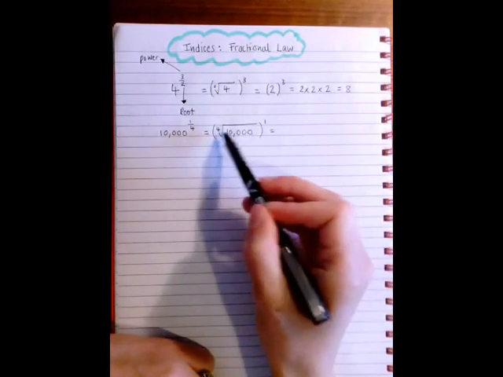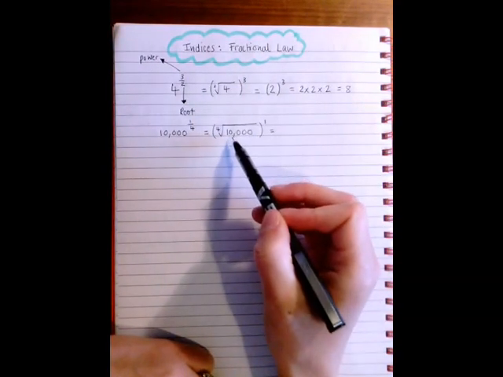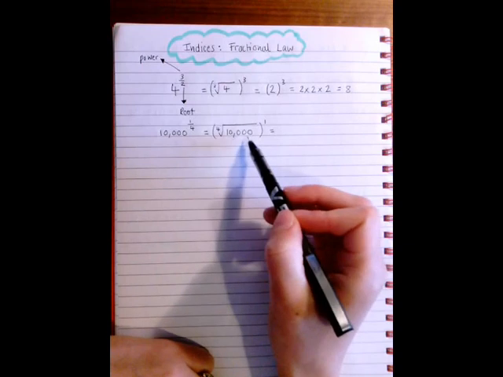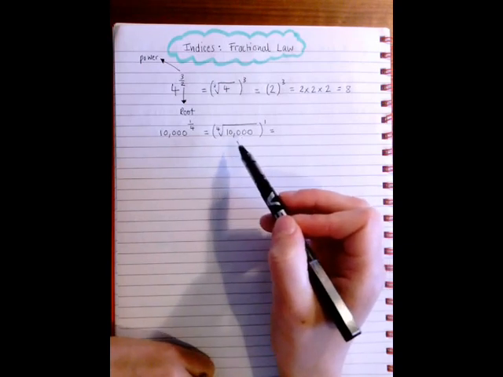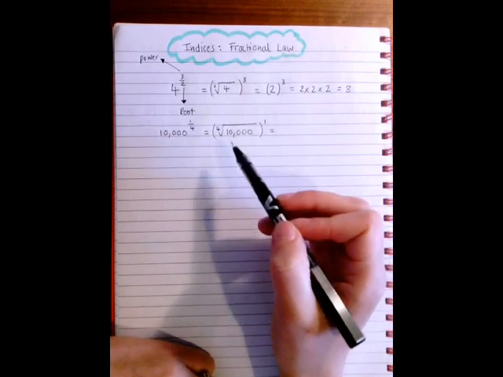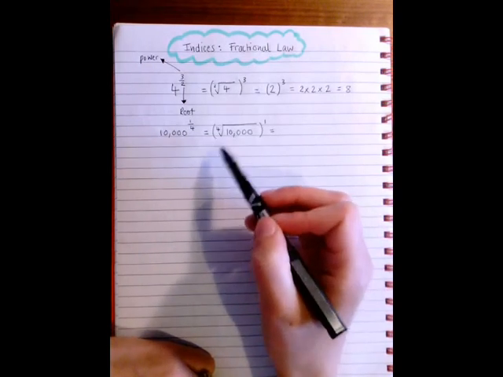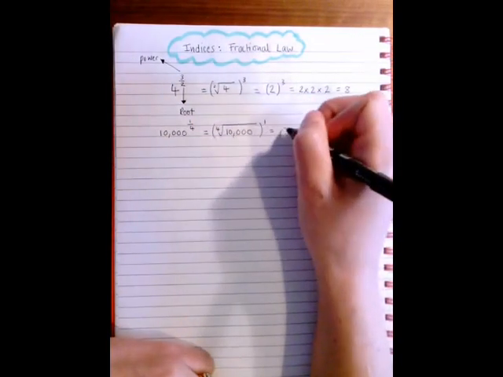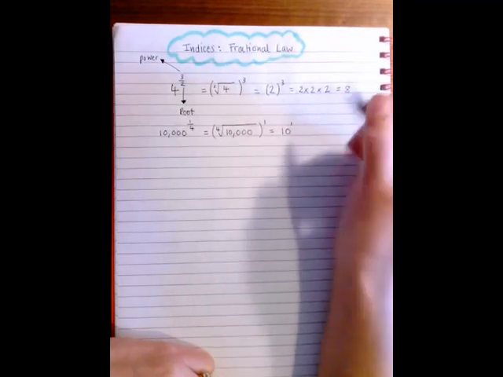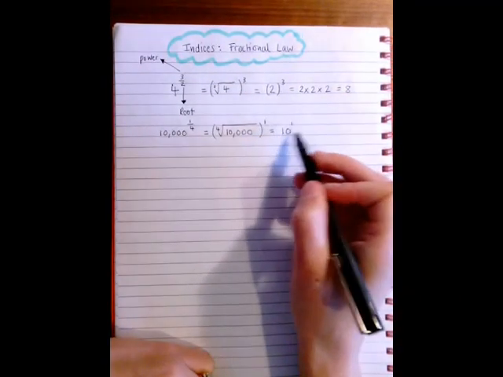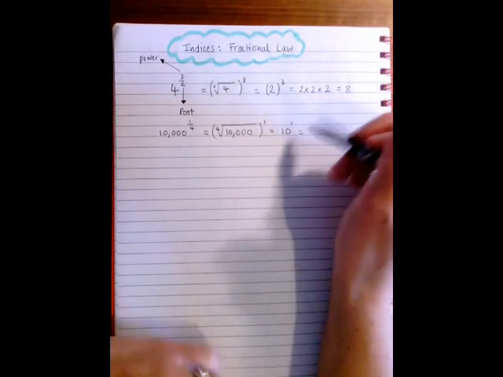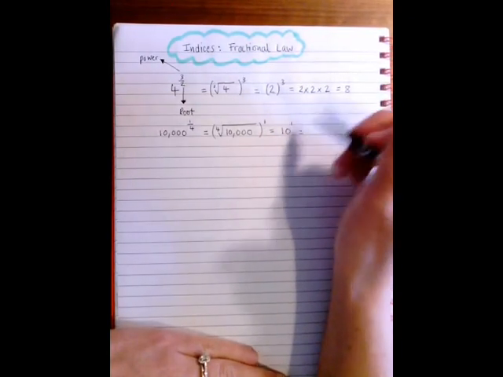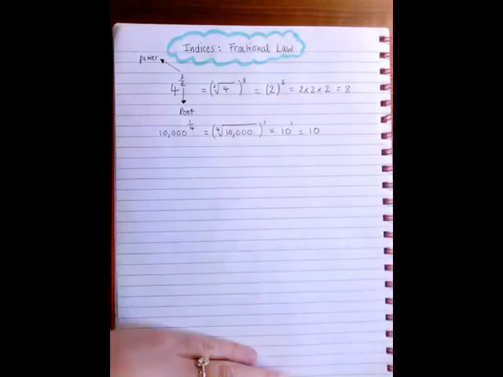So for the fourth root of 10,000, we want to think what number times itself 4 times would equal 10,000. Well, if you did 10 times 10 times 10 times 10, it would go 10, then 100, then 1,000, then 10,000. So the fourth root of 10,000 is 10, and then we do 10 to the power of 1, which means just 1 power of 10, which is then 10.